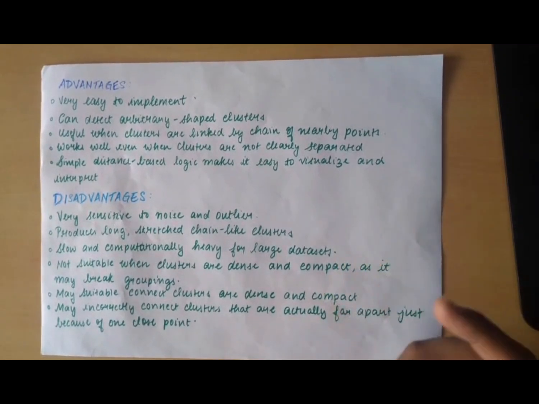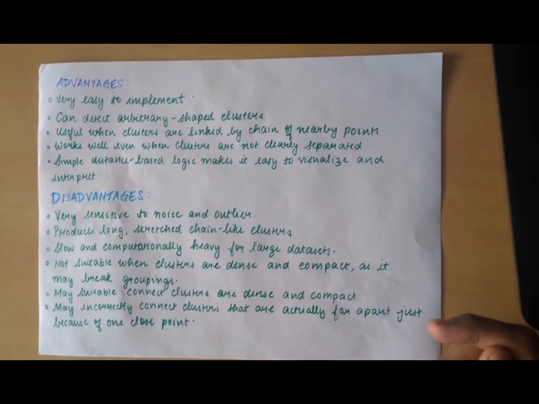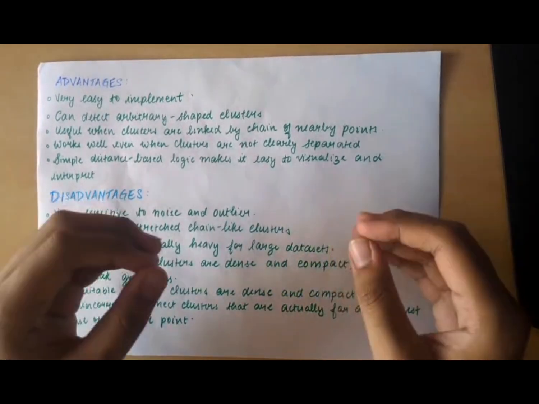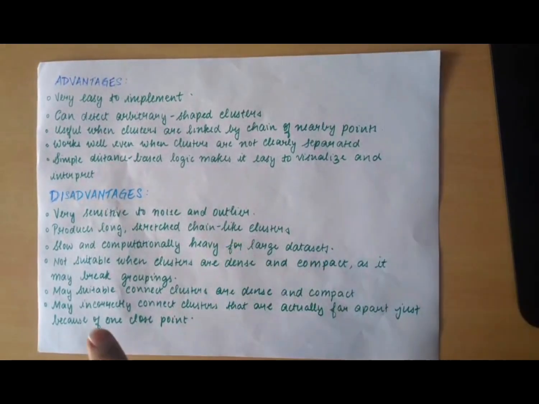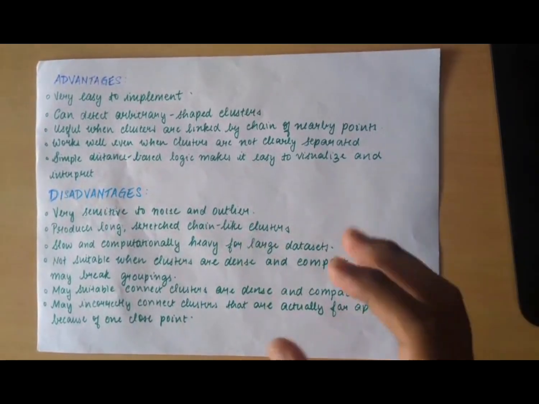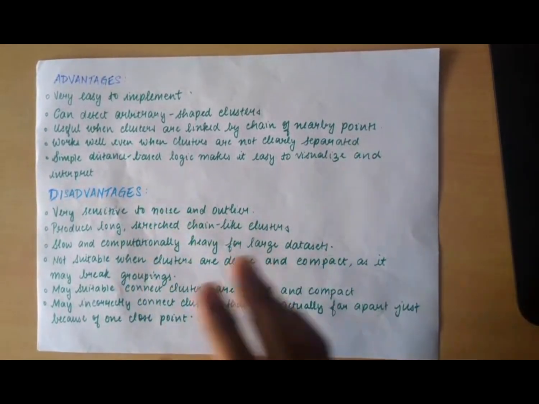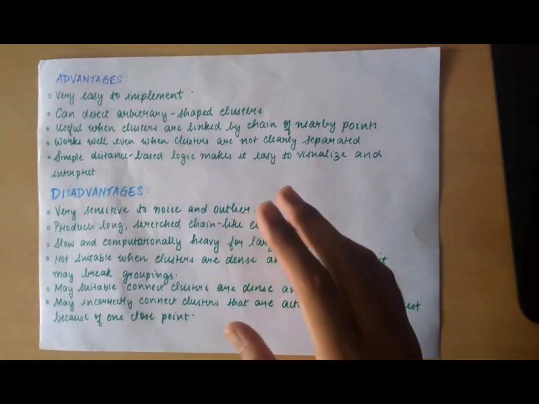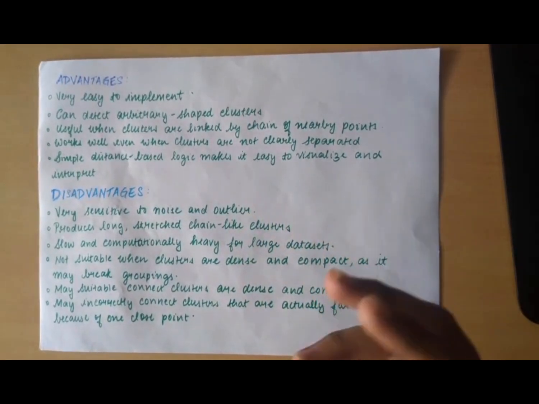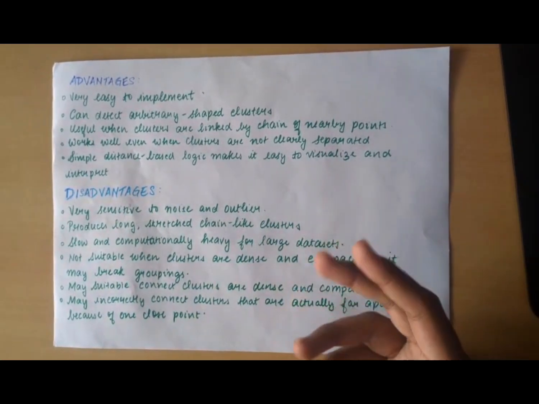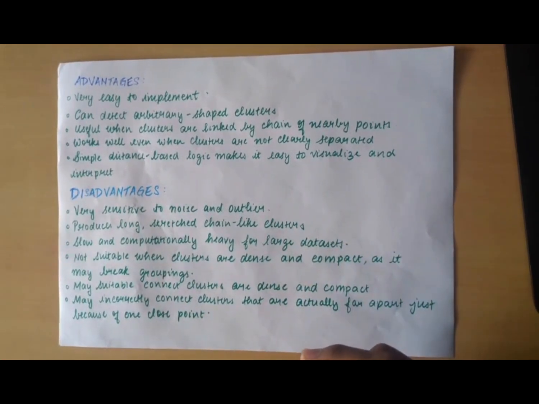Then it may incorrectly connect clusters that are actually far apart just because of one close point. So for example, if there are two clusters like this far apart and there's just one point in the middle, it might just join them together just because of this point. But in reality, these are two separate clusters. But just because this point is close by to both clusters, it makes the algorithm think that it's just one single cluster, which is wrong. So these are the advantages and disadvantages of this algorithm.